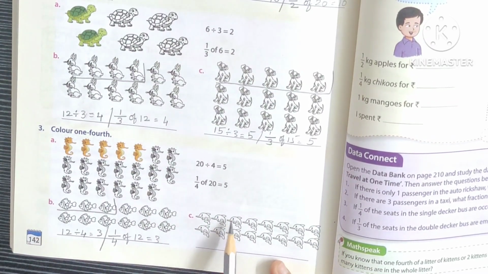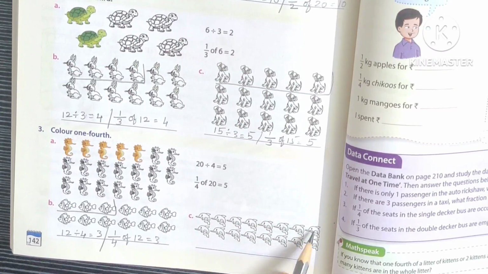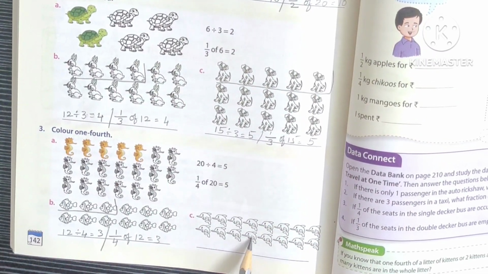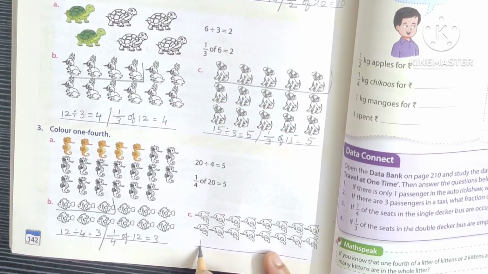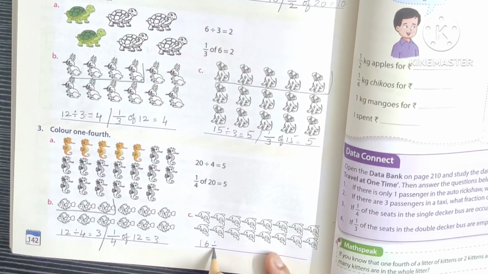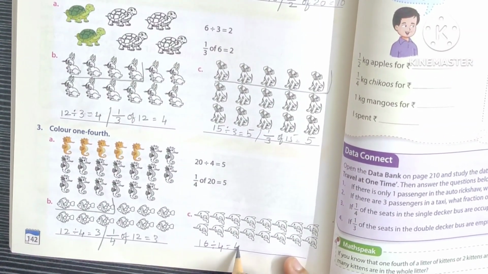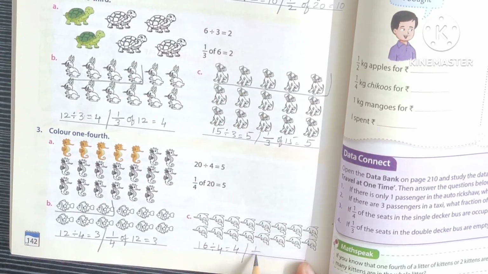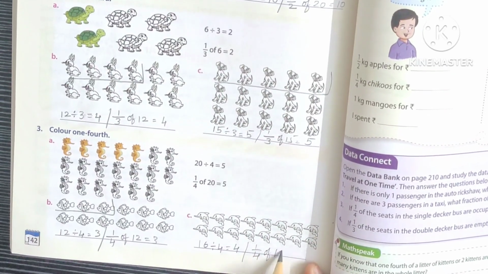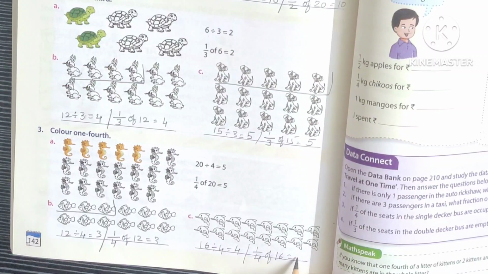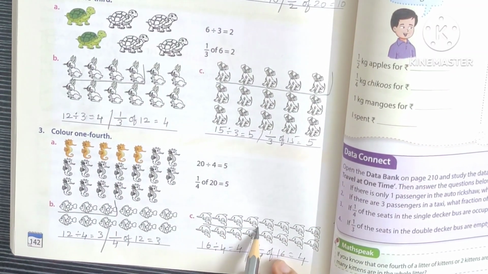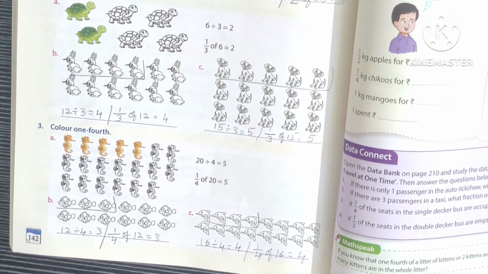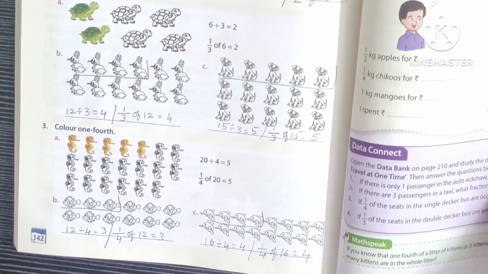Next, 1, 2, 3, 4, 5, 6, 7, 8, 9, 10, 11, 12, 13, 14, 15, 16. How to do this? 16 divided by 4 is equal to 4, or 1/4 of 16 is equal to 4. You have to color 1, 2, 3, 4 dolphins. Okay. Understood?